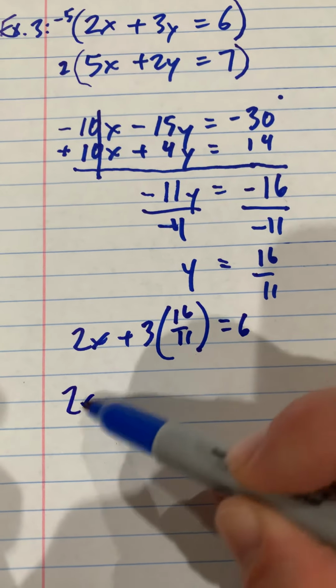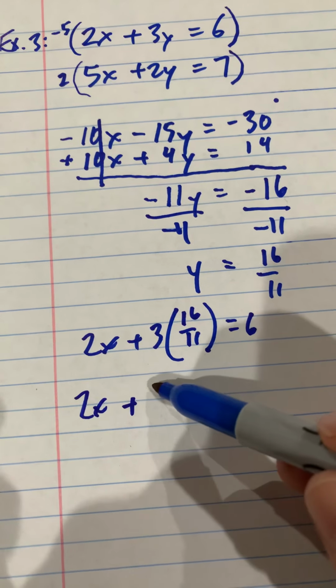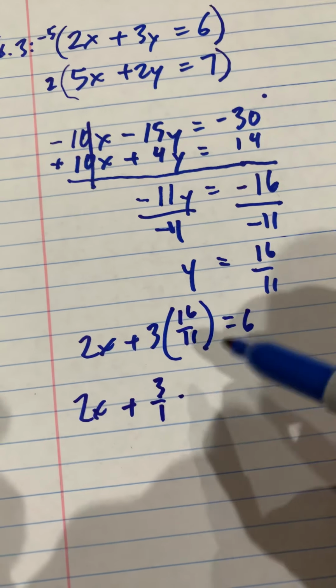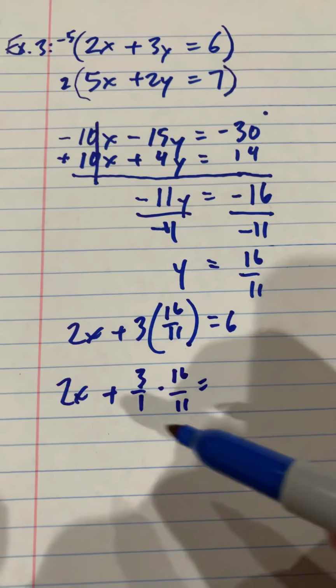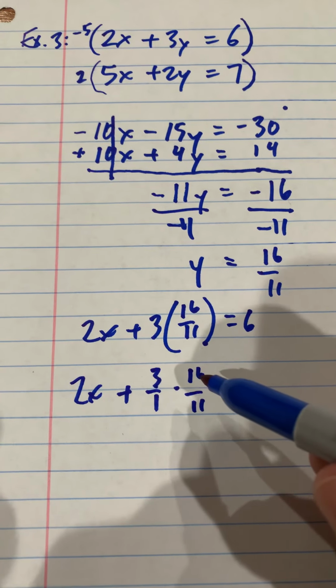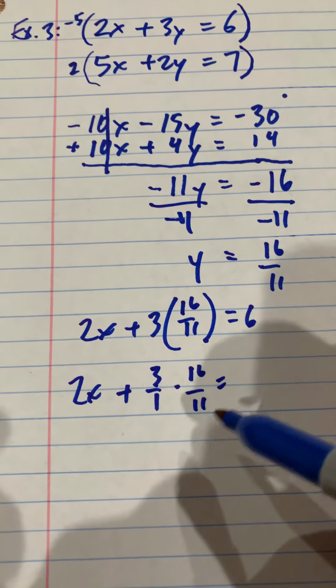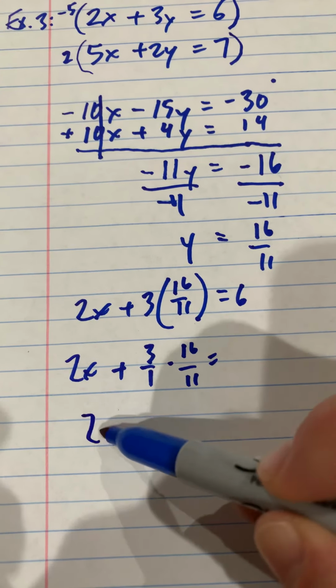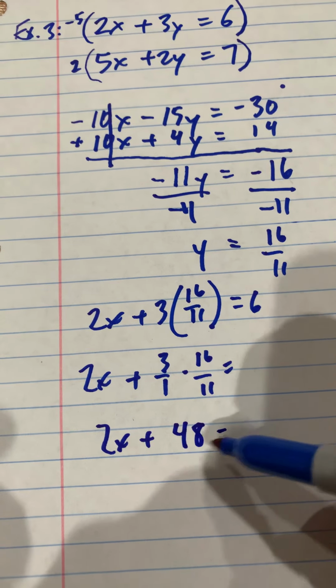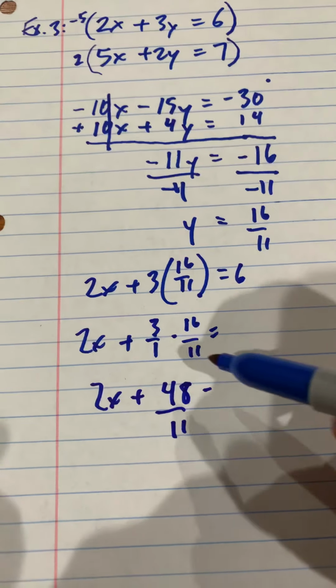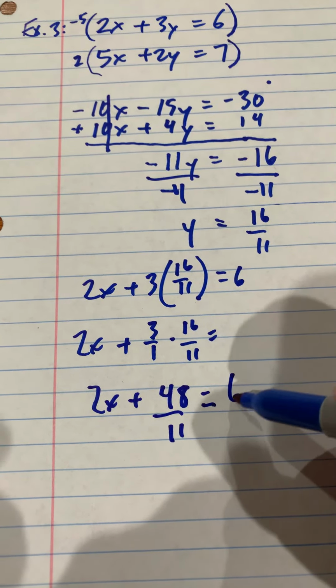So we got 2x plus 3 over 1 times 16 over 11, and that gives us 48 over 11. So 2x plus 48 over 11 equals 6.